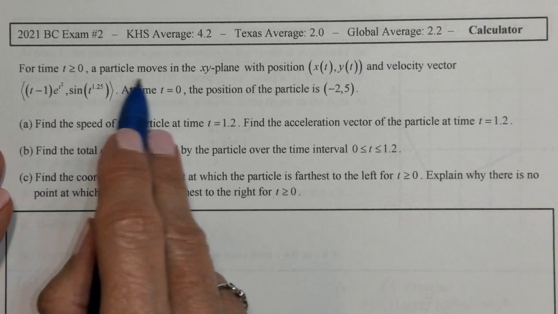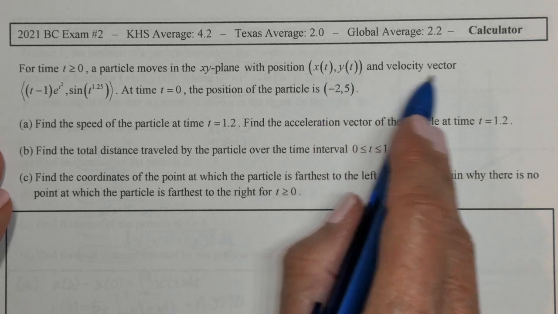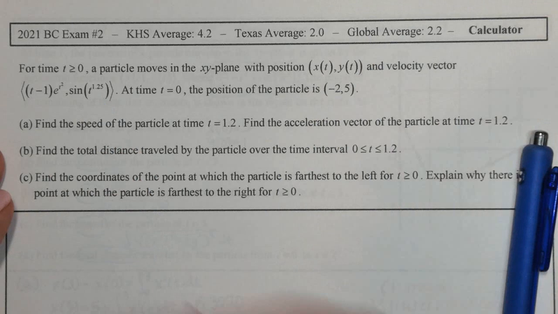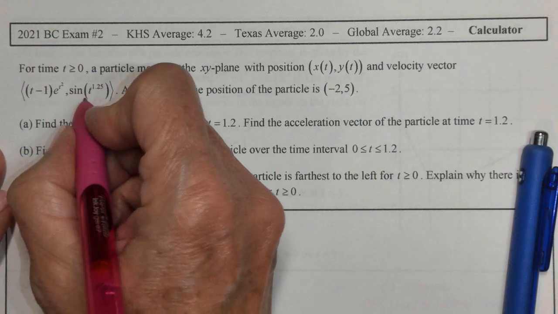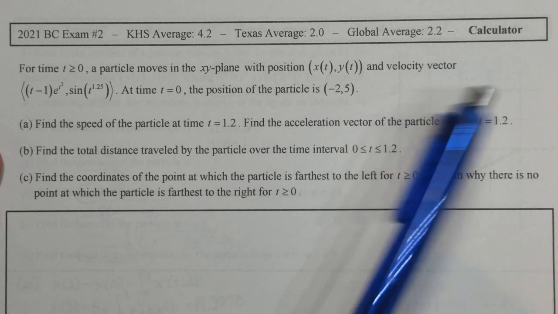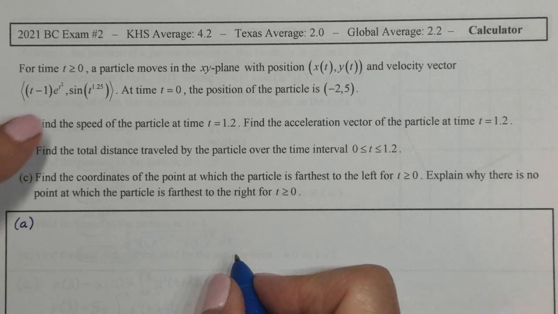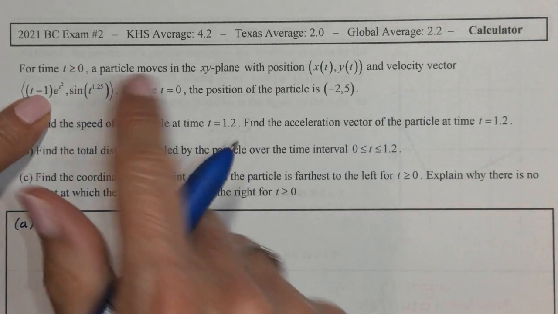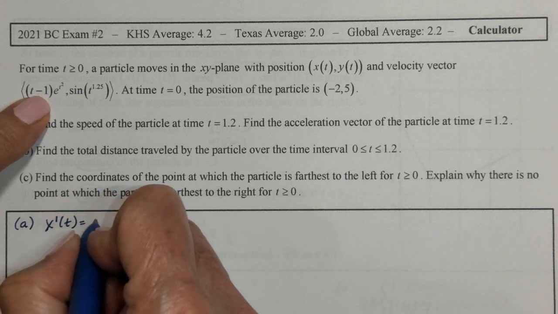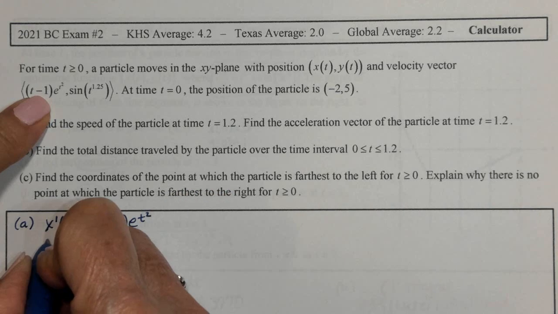For time greater than 0, a particle moves in the xy plane with position x, y. Velocity vector is given by this. So they are giving us x prime and y prime, but they are not stating it like that. So down here in part A, the very first thing I'm going to do is state that x prime of t is t minus 1 times e to the t squared.